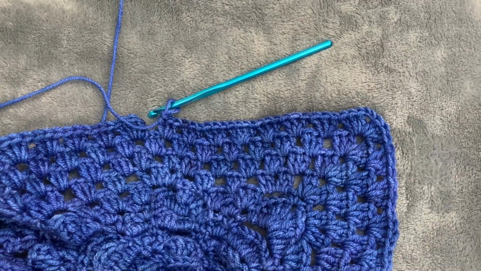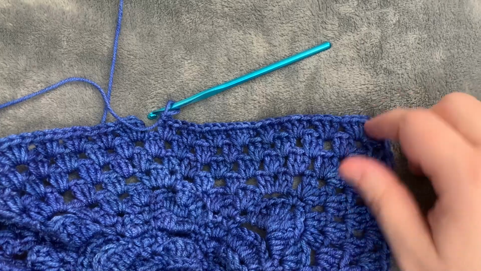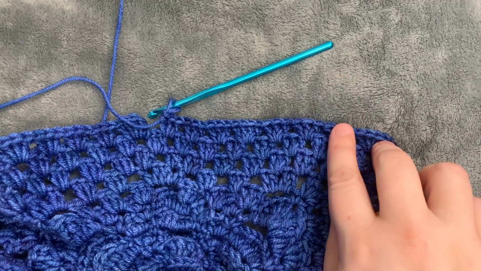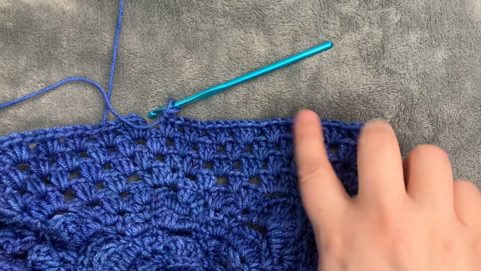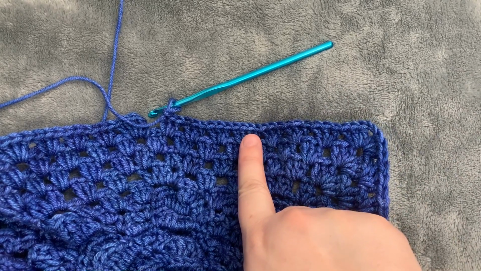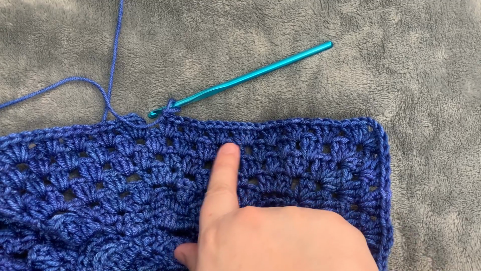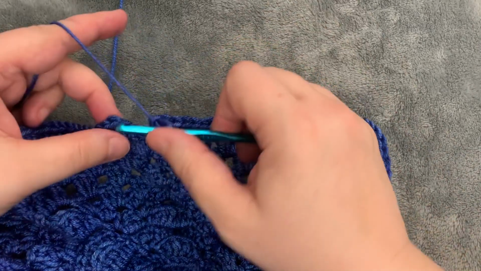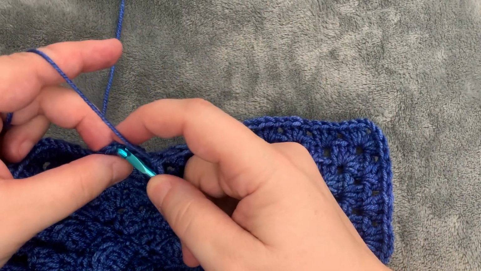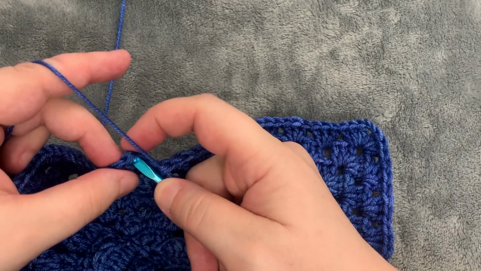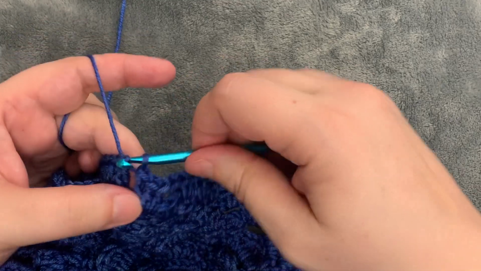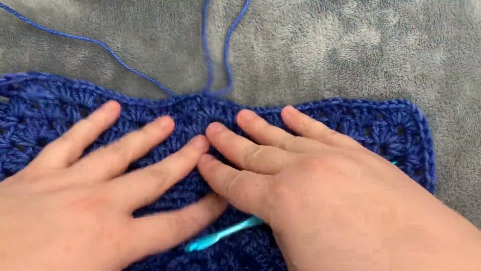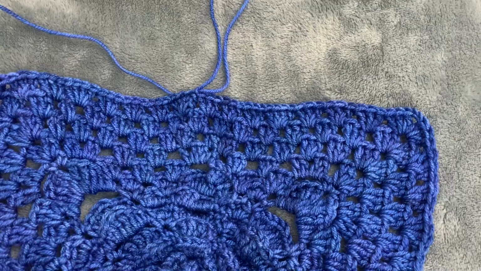So at the end of round 19, after you work the corner, you're going to do the 3 double crochets in the space 3 times, 1, 2, 3, then 4 double crochets in the next space, and then 3 double crochets in the next space 3 times, 1, 2, 3, and then just slip stitch with the chainless starting double crochet at the beginning of the round to join, and that's it. Finish it off. The end of round 19 and the end of clue 6.